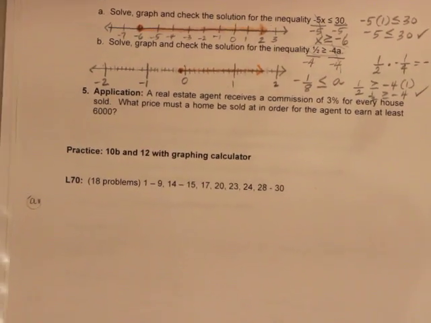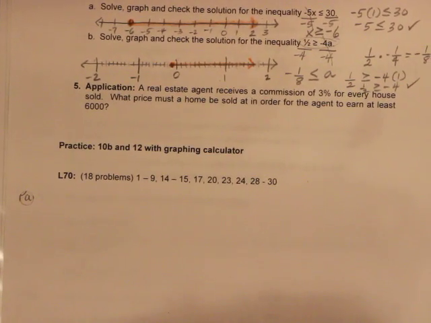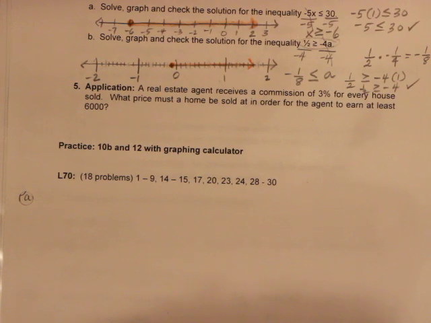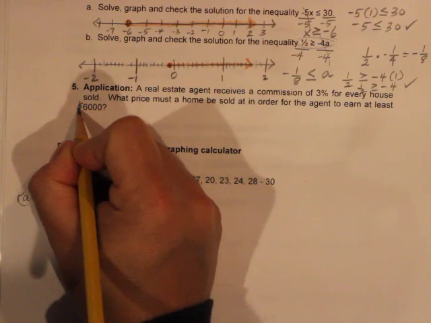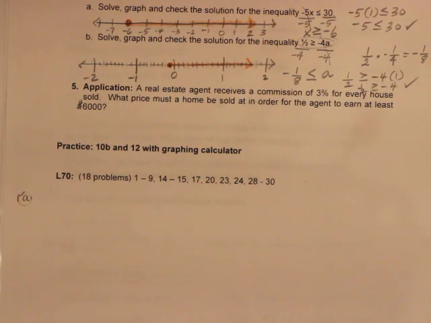Our final problem here, application problem, is a real estate agent receives a commission of 3% for every house sold. What price must a home be sold in order for the agent to earn at least $6,000? This should be dollar units right there.